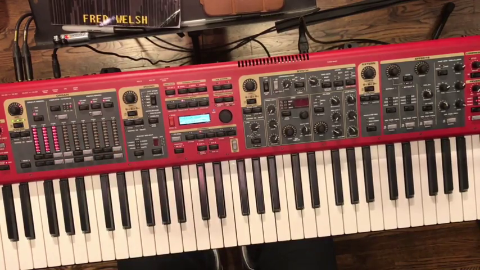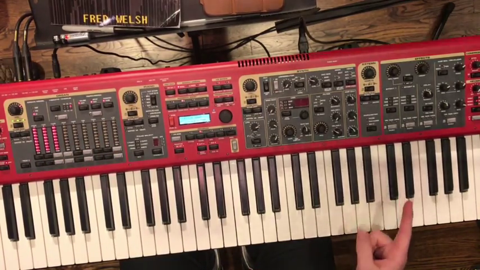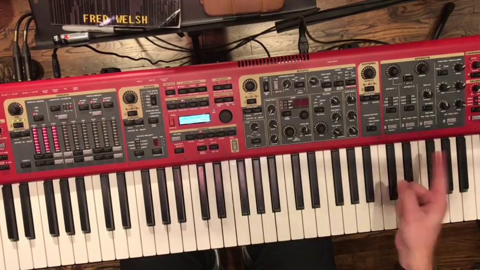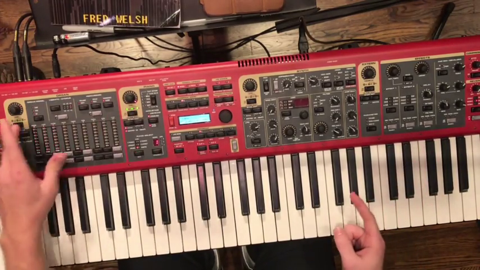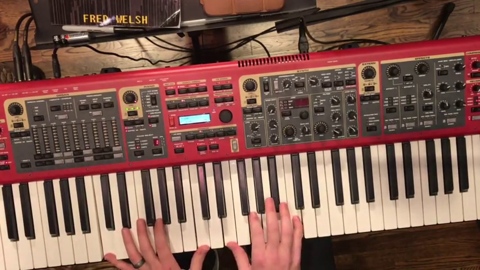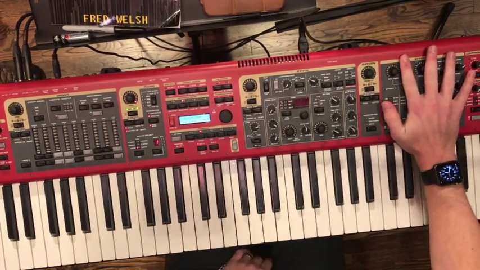All right, so we'll quickly do the effects and then dig into synth stuff. Effects section, back to piano. Your effects are all right here.